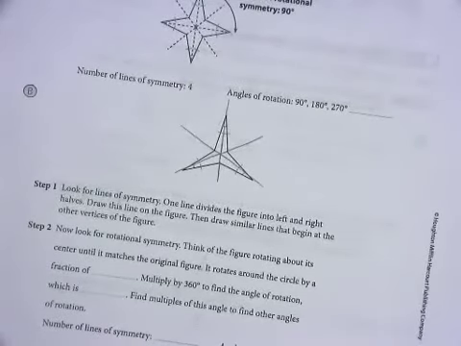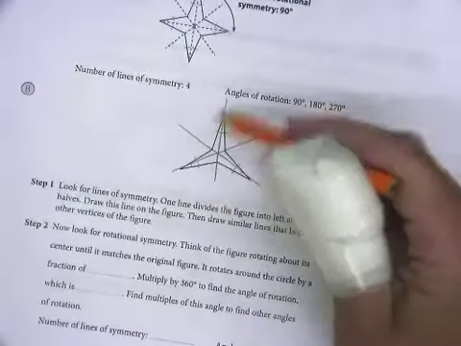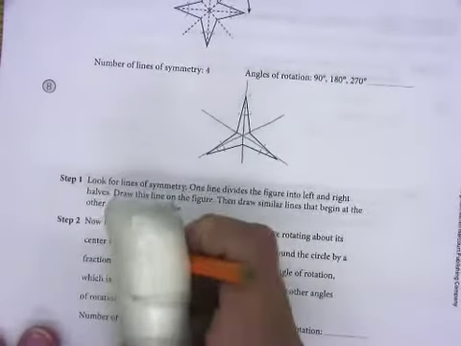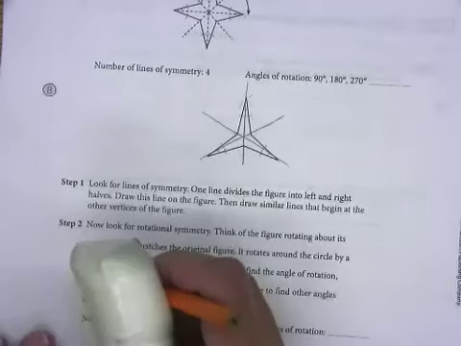Then look for rotational symmetry in step 2. Think of the figure rotating around its center until it matches the original figure. It rotates around a circle by a fraction of, well, how many points does this have? It has 3. And since these angles are all equal to each other and these segments are all equal to each other, then I've confirmed that 1/3.